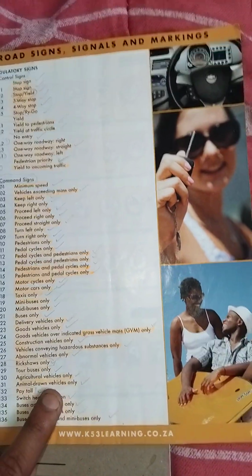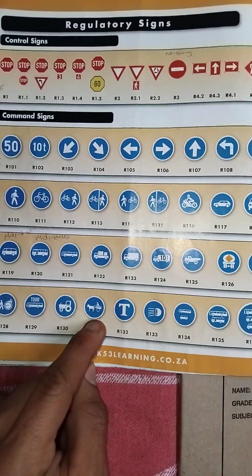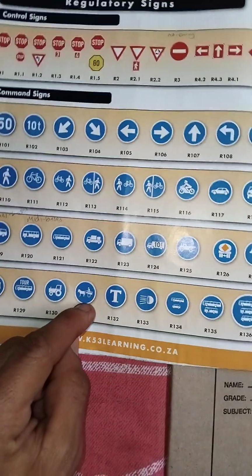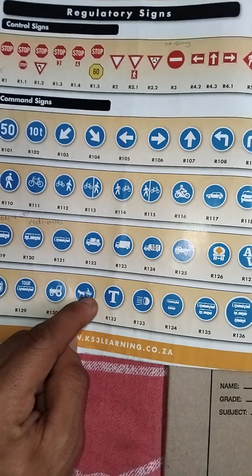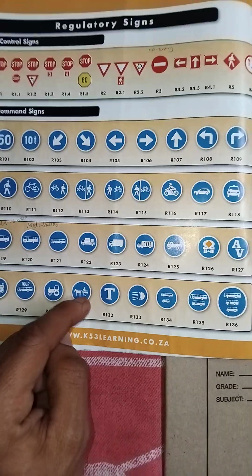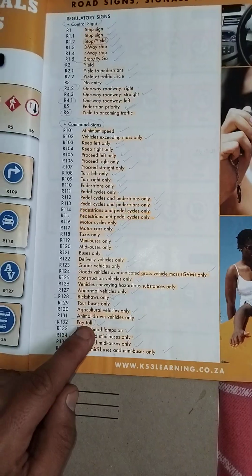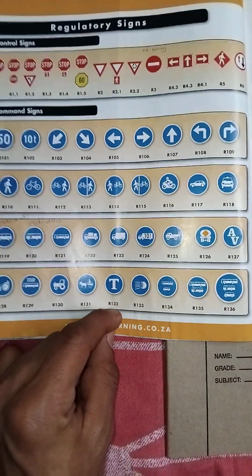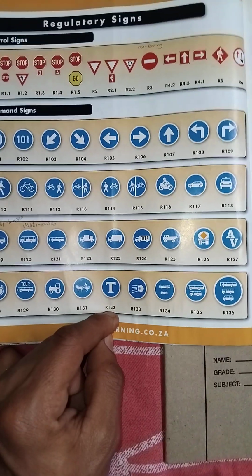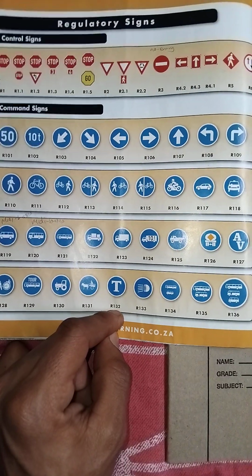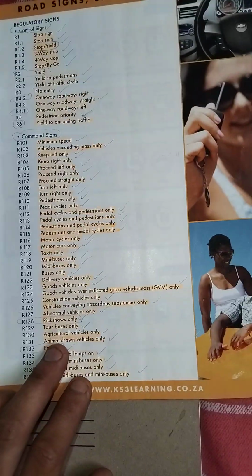So then you have your animal drawn vehicles only. Animal drawn vehicles, it's either a horse with a trailer, or any animals pulling a trailer. And then you have your toll gates. I think you will find it in cities, Cape Town, Joburg. I think Joburg has pay tolls.